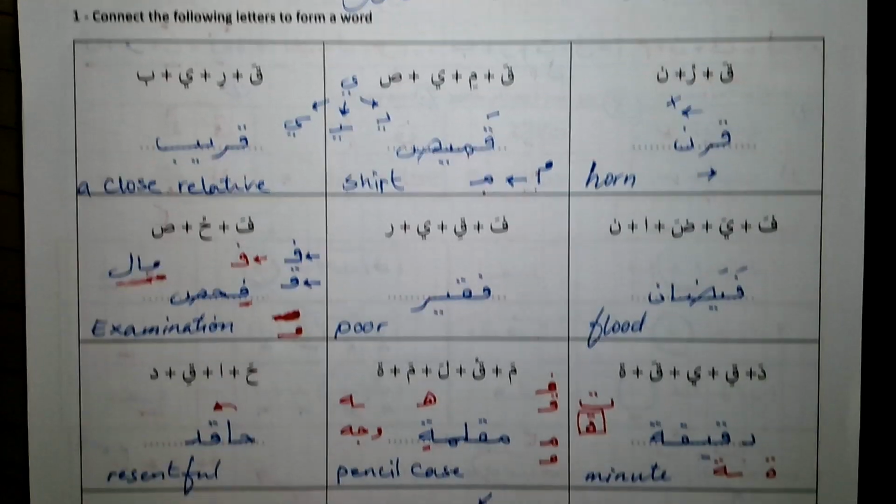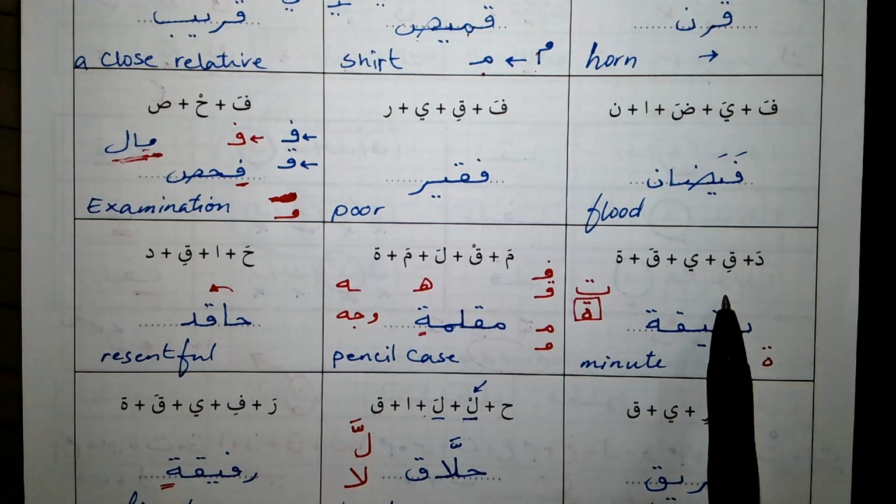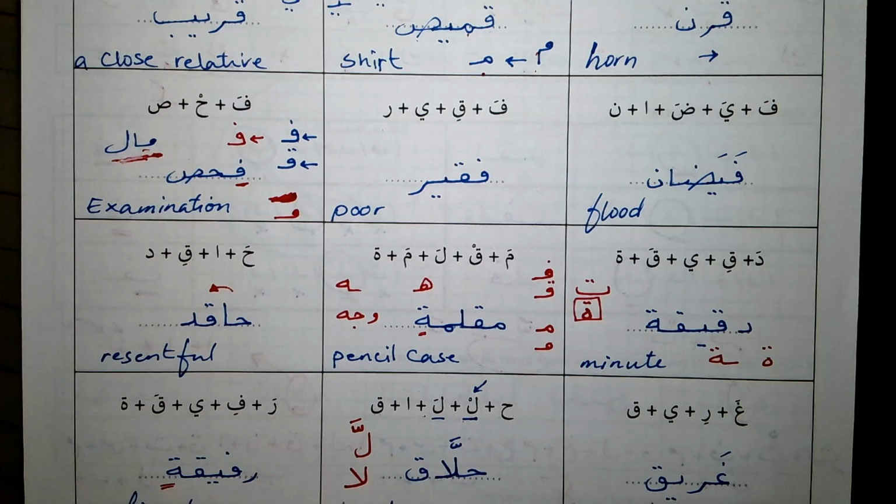Third line, we have daqiqa. Daqiqa means a minute.